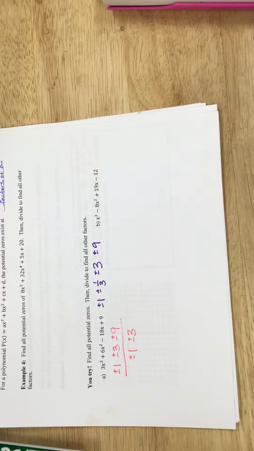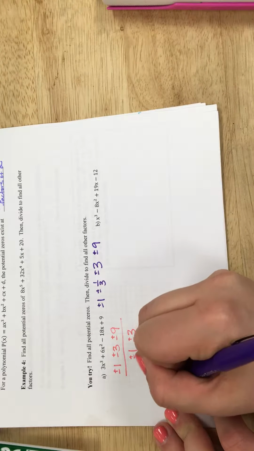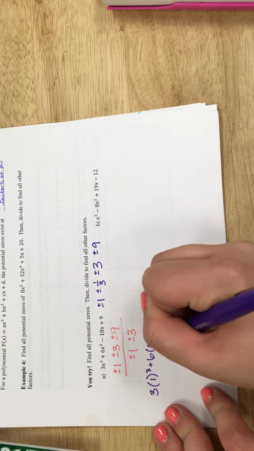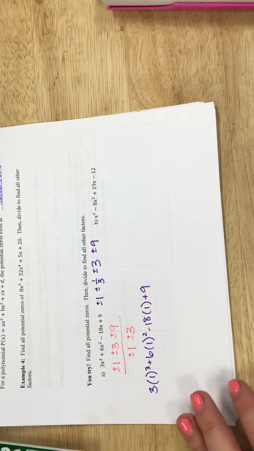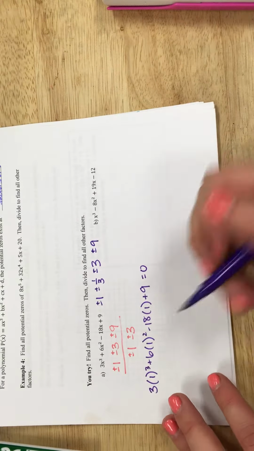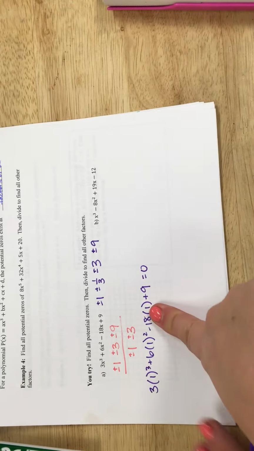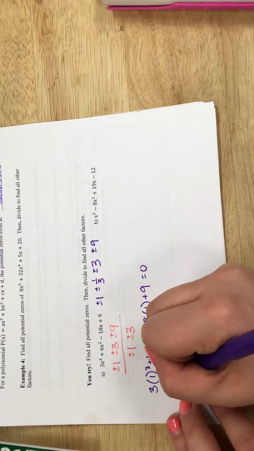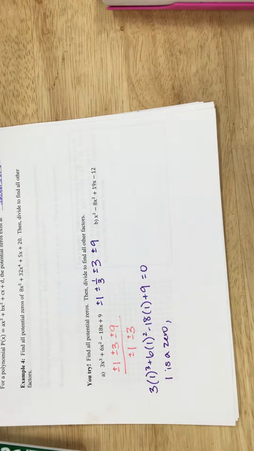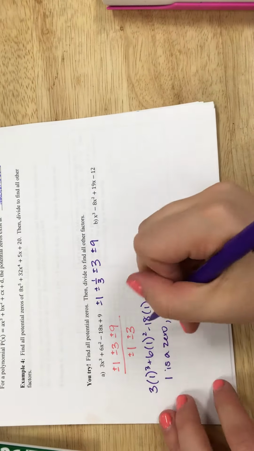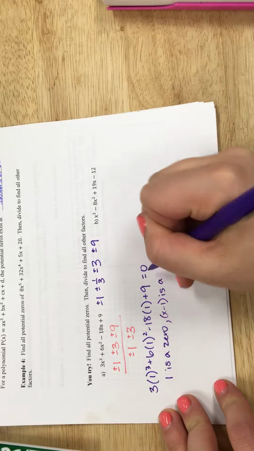Did you get it, Jared? What is it? 1. That's right. 1 works. So if you plug 1 in, 3 times 1 cubed plus 6 times 1 squared minus 18 times 1 plus 9, it gives you 0. So you know that 1 is a 0. So what does that mean for the factor? If 1 is a 0, how would I write the factor? x minus 1. Good. So x minus 1 is a factor.